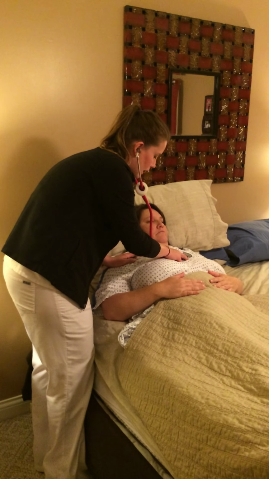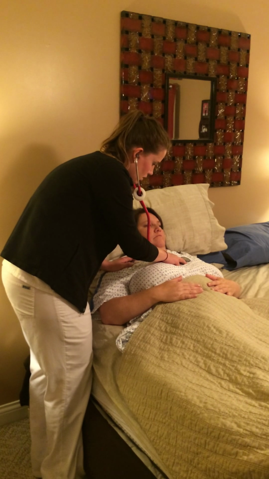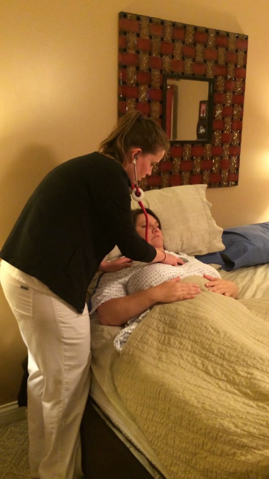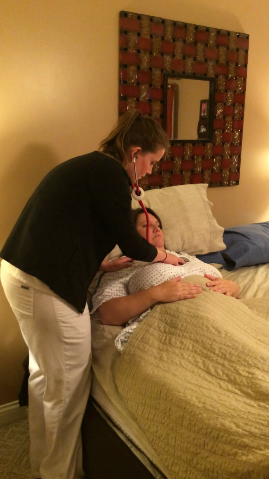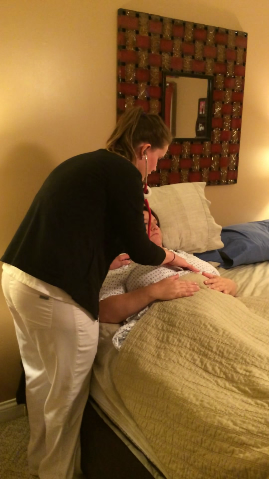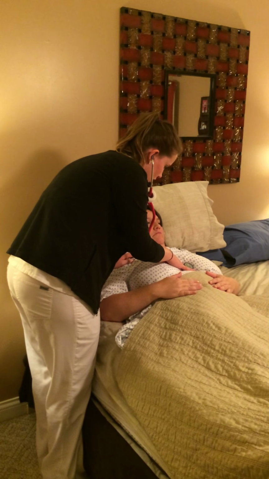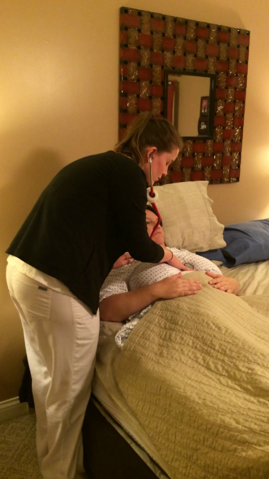This is the second pulmonic area. The fourth and fifth. This is the tricuspid area.